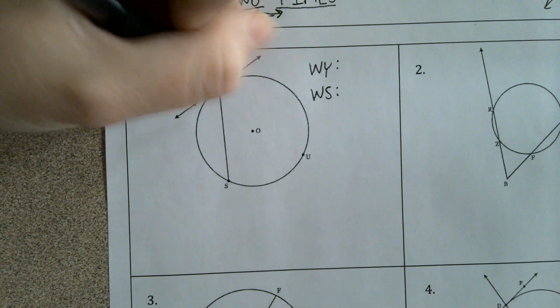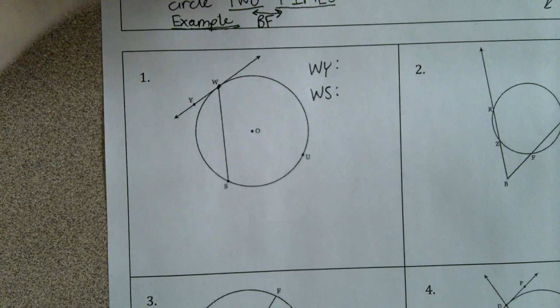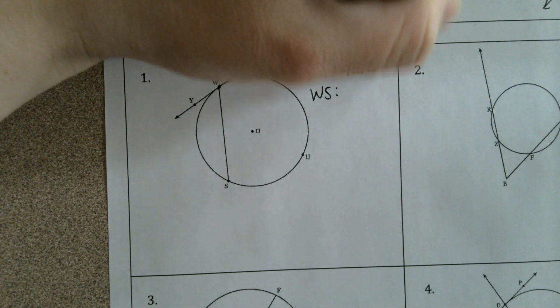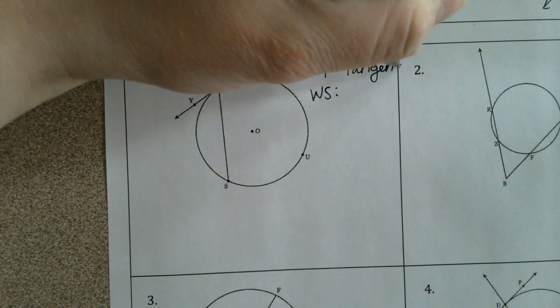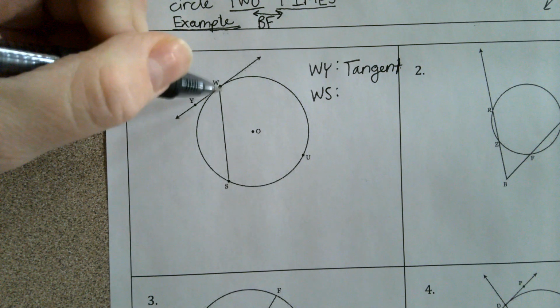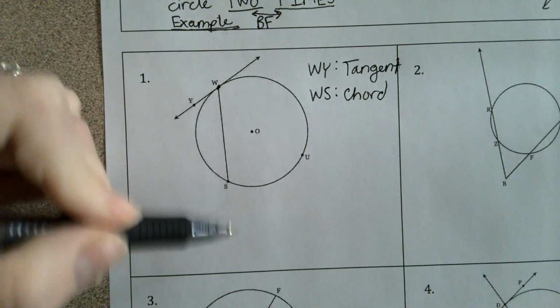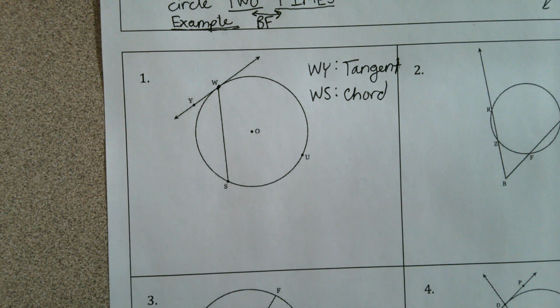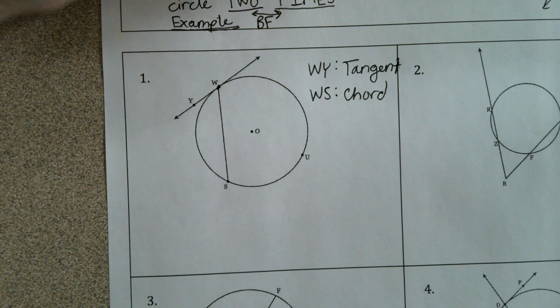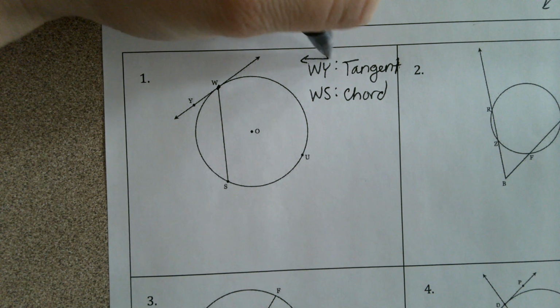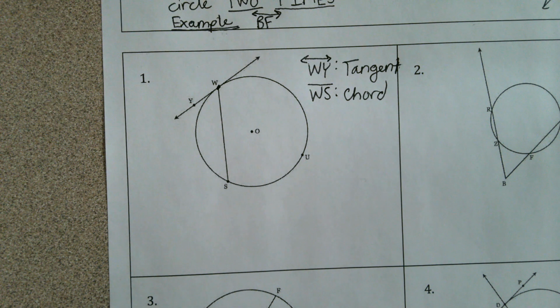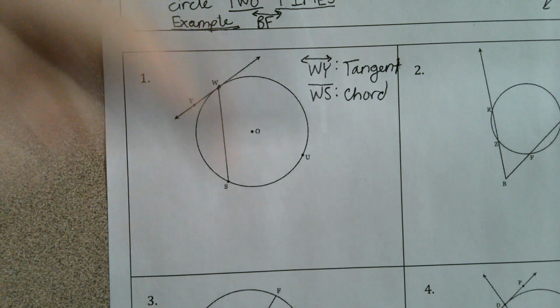WY touches a circle one time at W, so this is a tangent, and W is the point of tangency, and the WS is a chord. It's a segment, it doesn't go beyond the circle, so it's just a chord. And now that I've revealed which ones we have, I'm going to specifically add in my symbols. So this is a tangent chord.